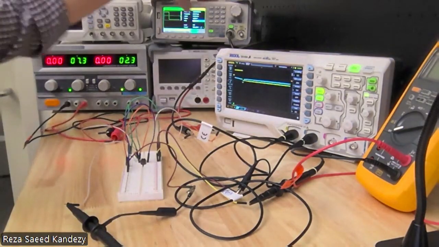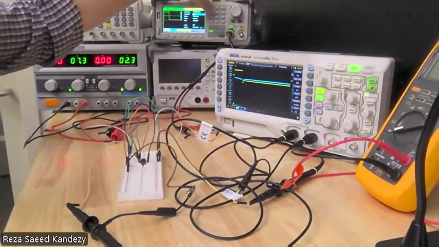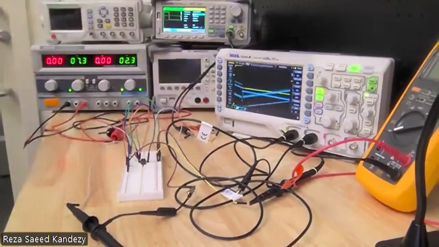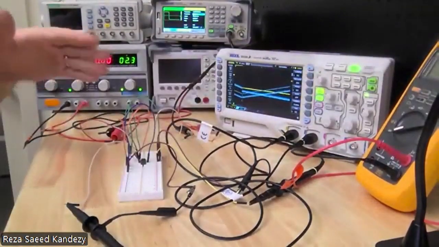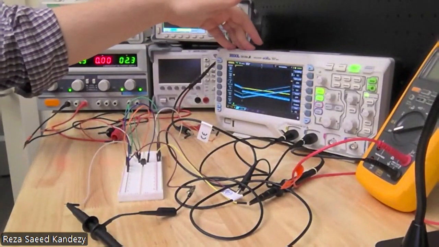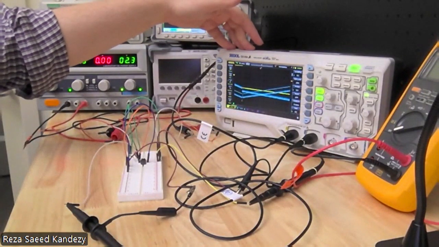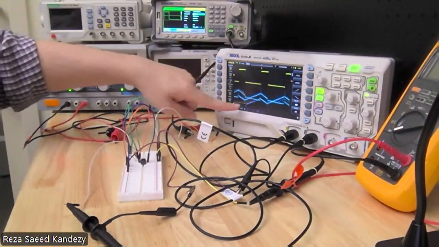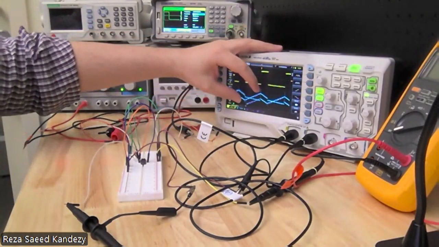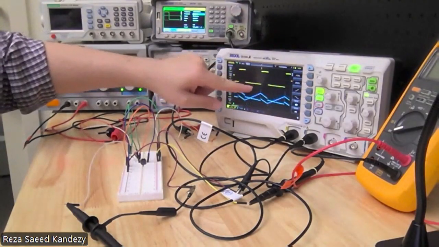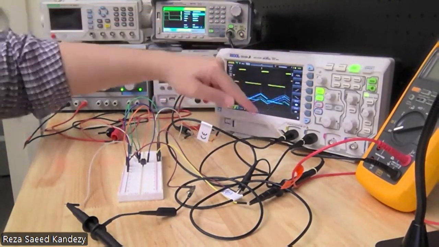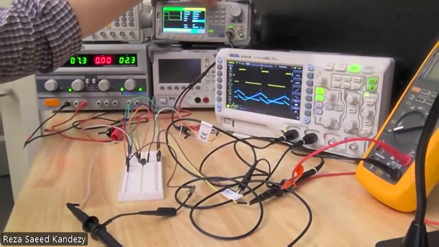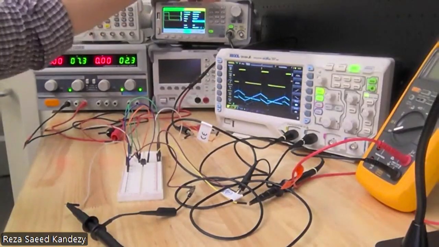Now, let me change the amplitude. Hopefully we can see. Let's go for 5 volts. Now you can see that the integrator does not get to zero very fast. So we still have a lower slope in our off time and a higher slope in our on time. Now, let me change the duty cycle to 70%.